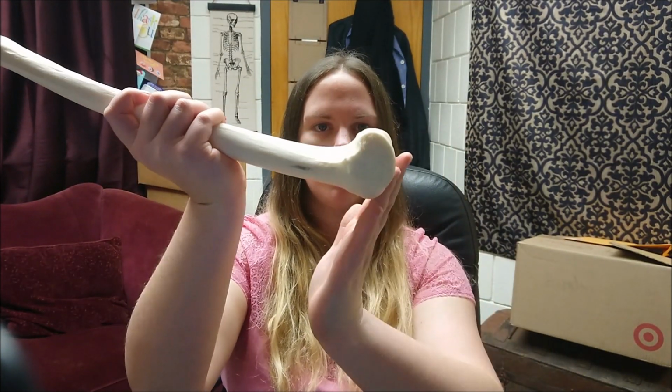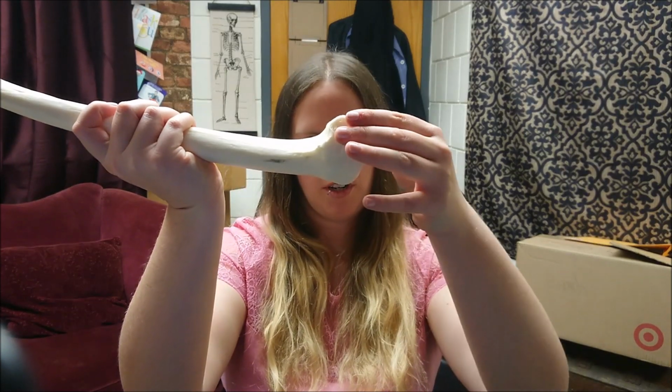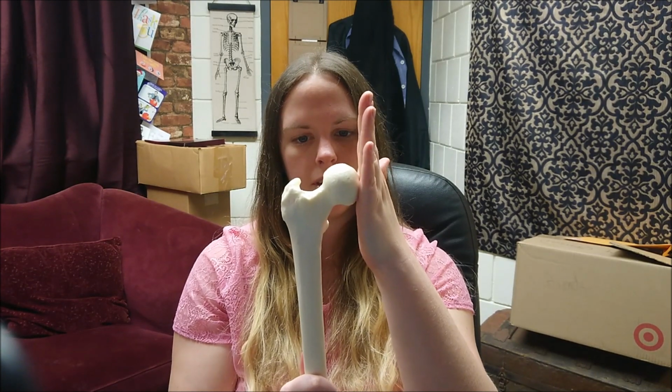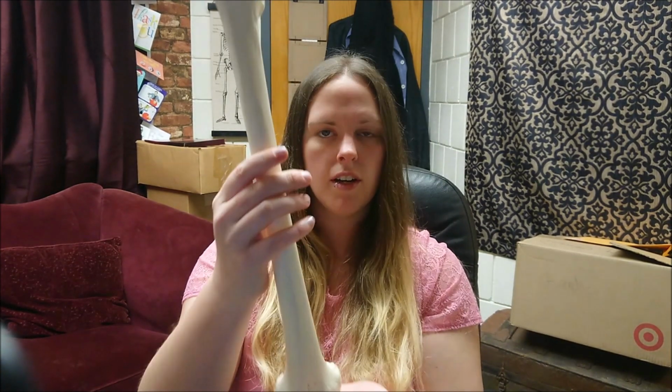How to side this? These big notches of the condyles are posterior. The head is medial. The lesser trochanter is also posterior. So this is a right femur.